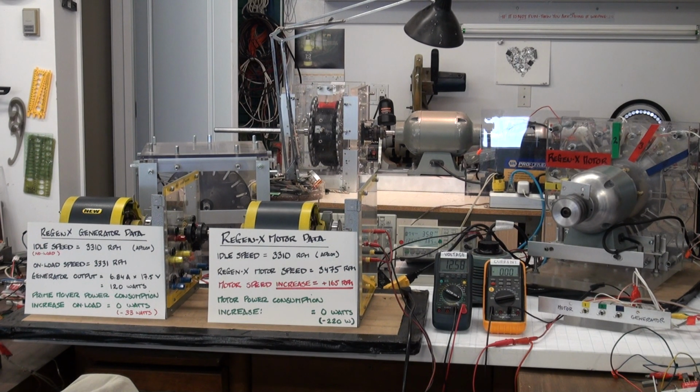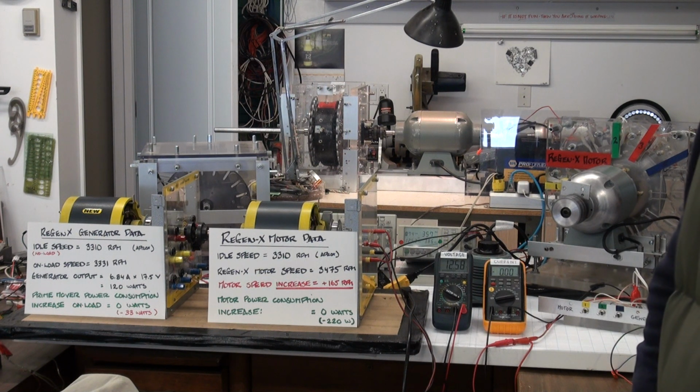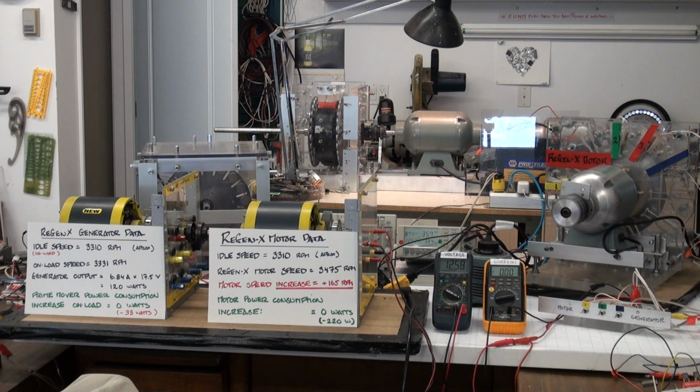The ReGenX motor allows the speed of the system to be increased without requiring any externally supplied electric input power.